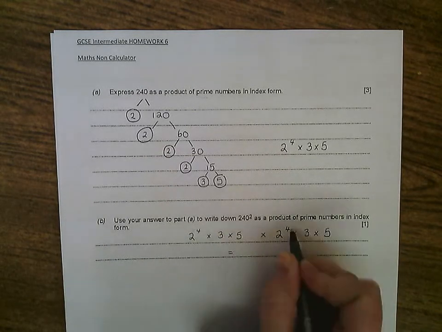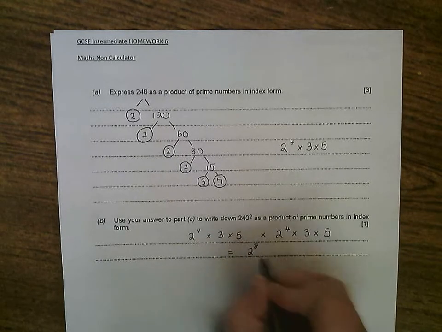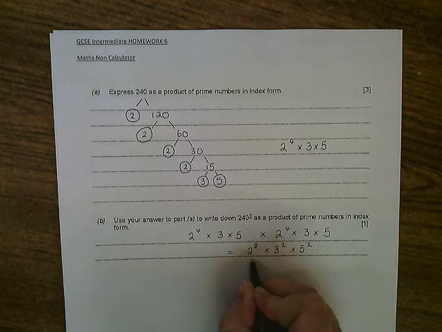2 to the power 4 times 2 to the power 4 is 2 to the power 8. 3 times 3 is 3 squared. 5 times 5 is 5 squared. And that's our final answer.